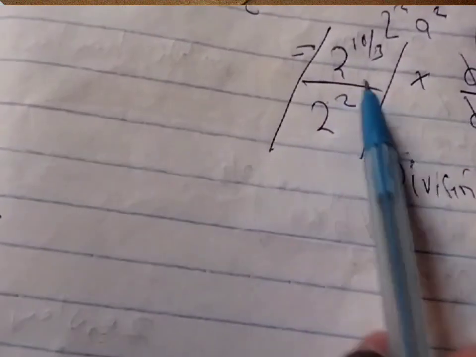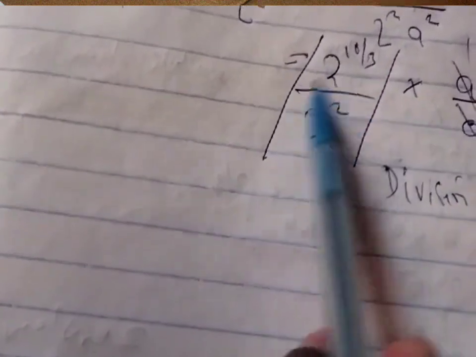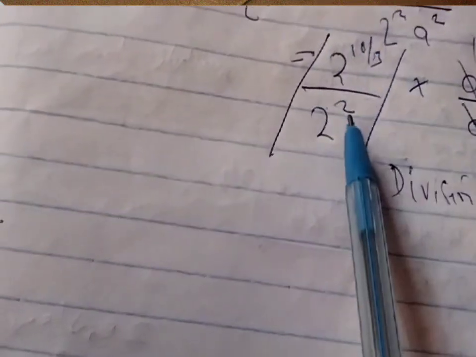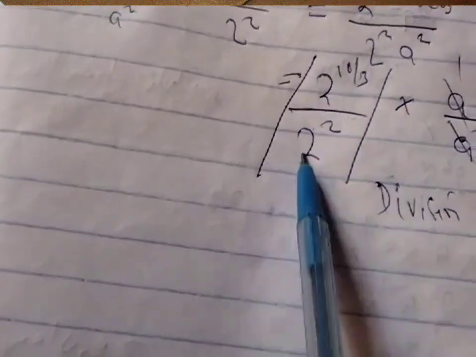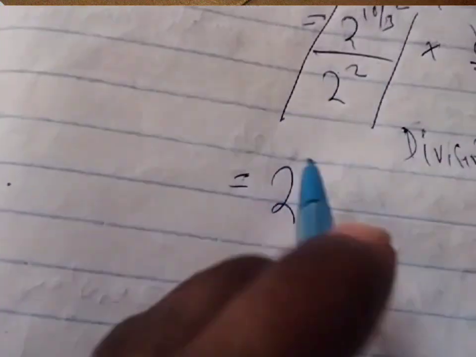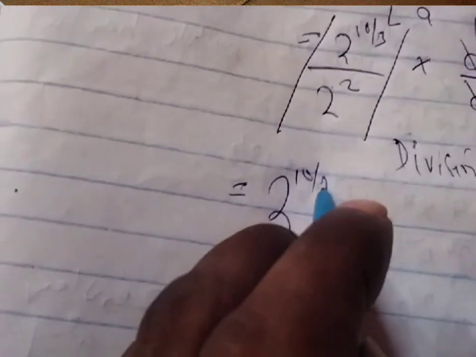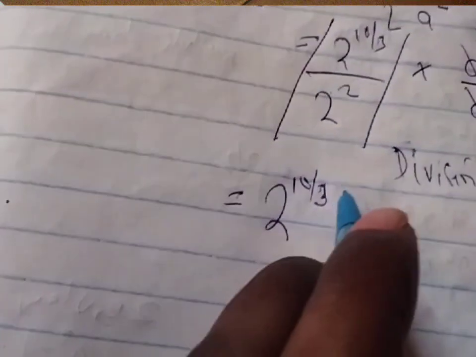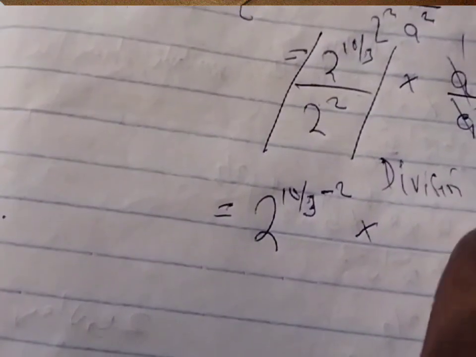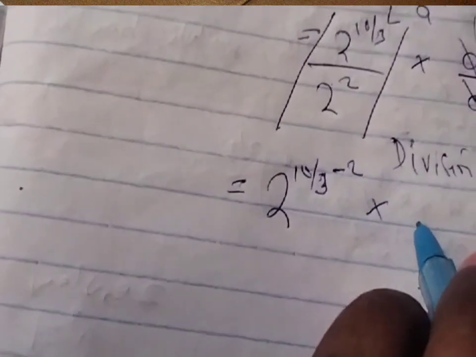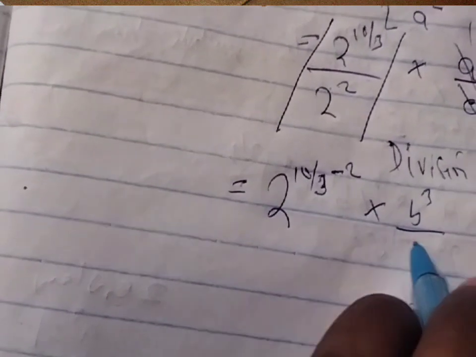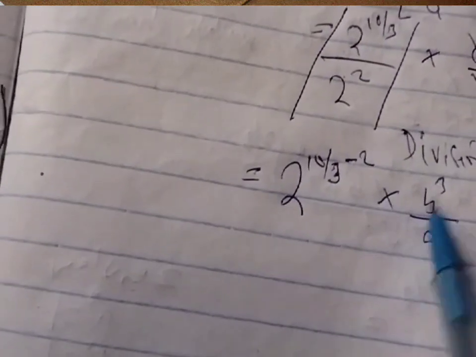The law of division under indices states that when you are dividing the same base of indices, you subtract the exponential powers. In that case, I have the same base, which is 2, and my exponential power is 10 over 3 and then 2. So that means in that case I'm going to have minus 2, times, you should be mindful, one of my a is gone, so I have my b^3 all over a. So simply, my b raised to the power of 3.